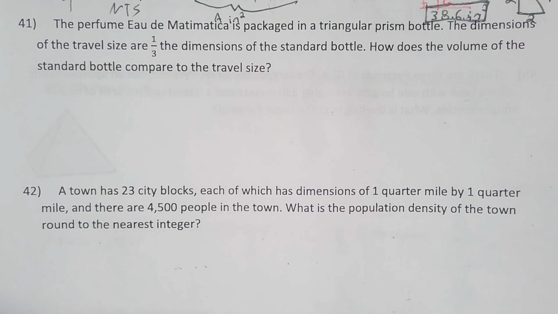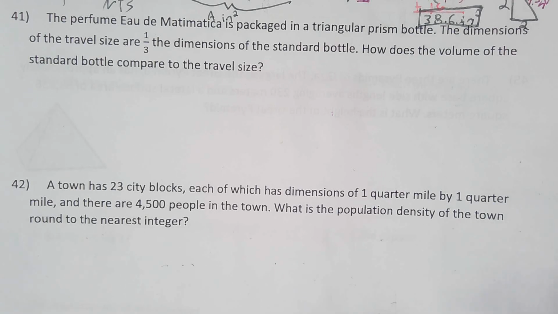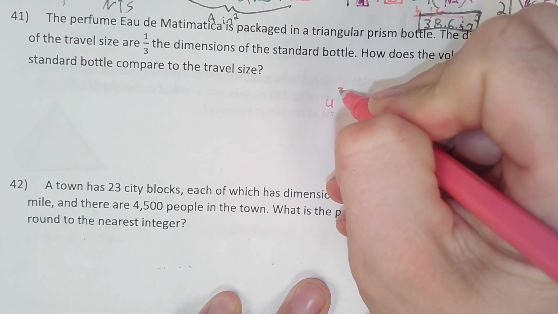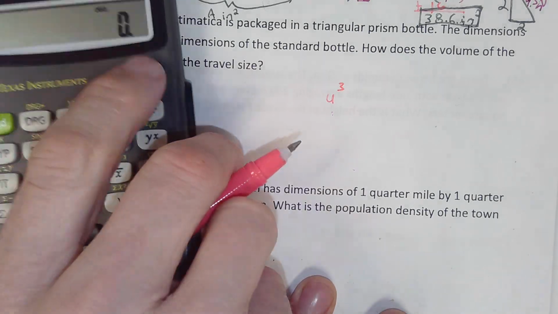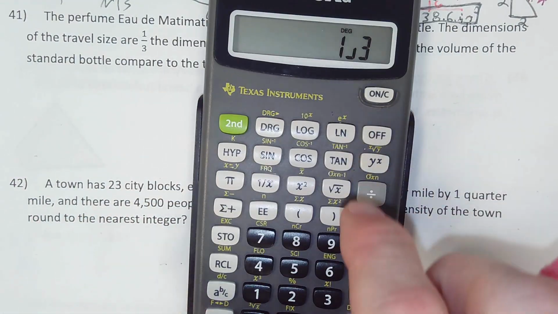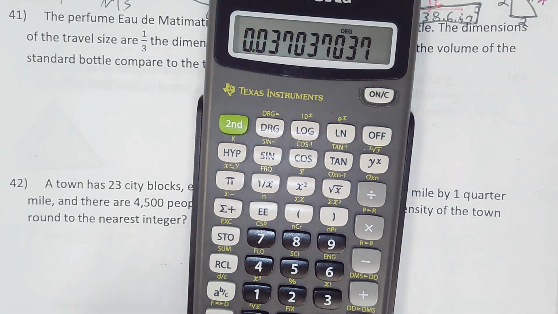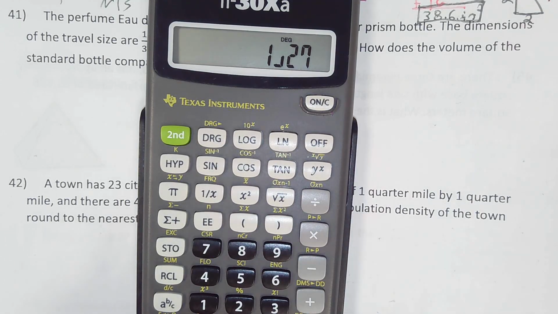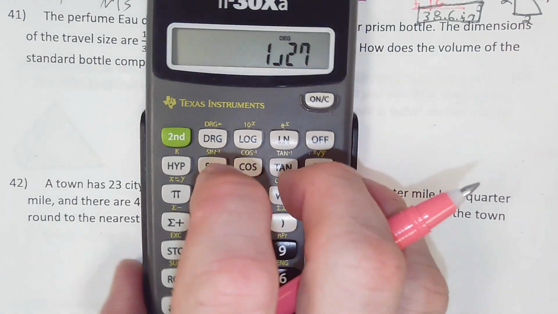So we have a travel bottle that is 1/3 the volume of its standard size bottle. So how much different is it? That's what they're asking. Remember, the units in volume are units cubed. So you take the scale factor, which here is 1/3, and you cube it. That gives us a weird number, so I'm going to change that to decimal form. It's a 1 to 27 ratio.